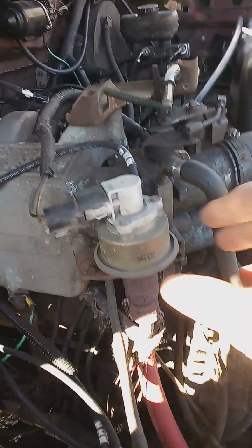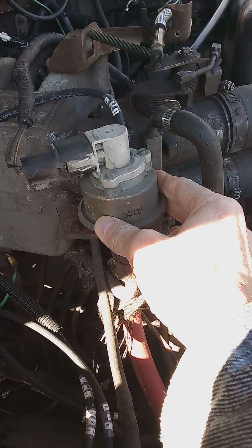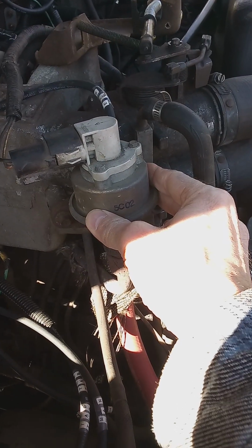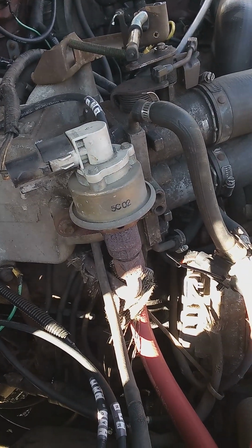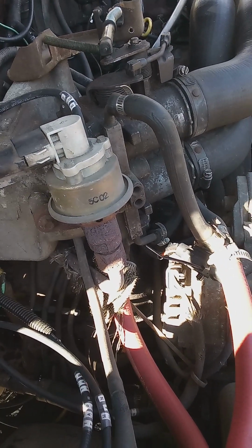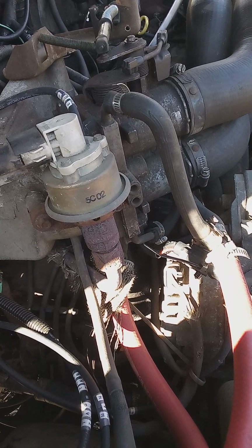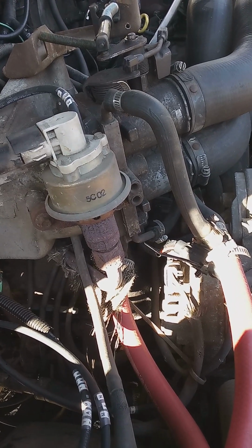So when does this activate? It only activates on a warm engine, when the engine's up to operating temperature, not at full throttle and not at idle.